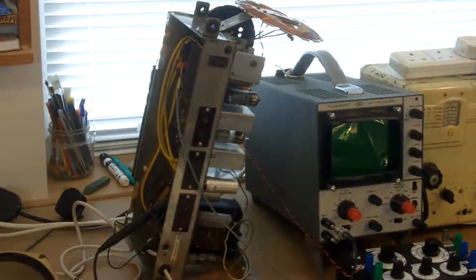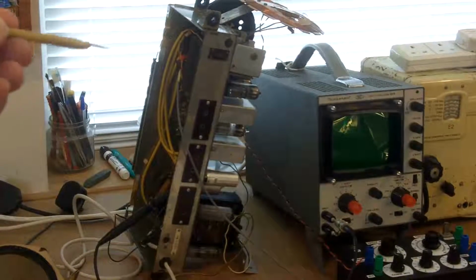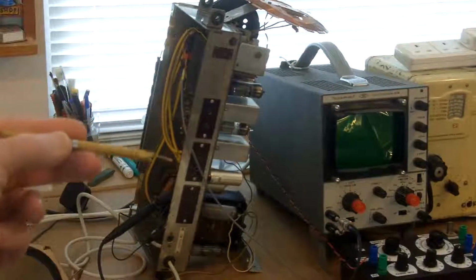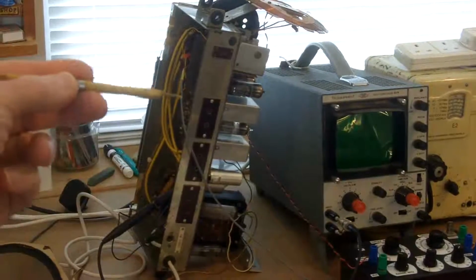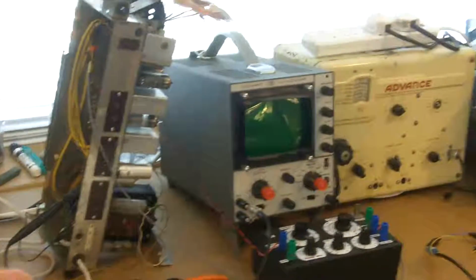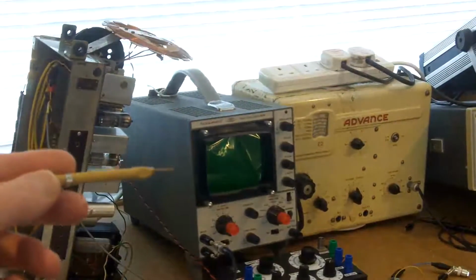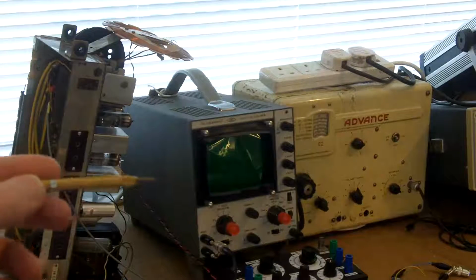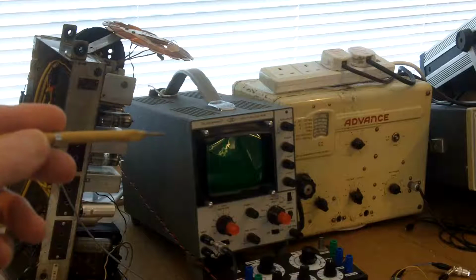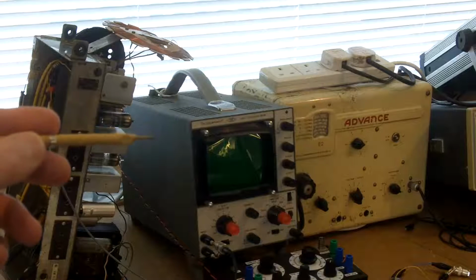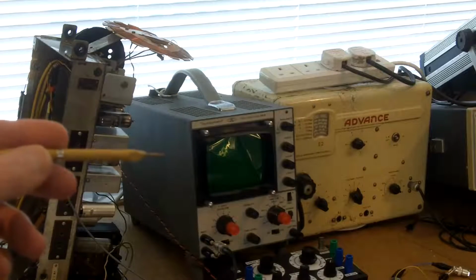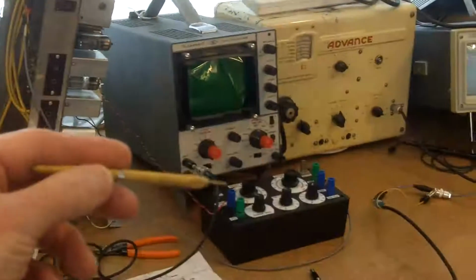Okay, this is the equipment that I've got set up on the bench. This is the radio chassis that I should be looking at, the IF transformers in that chassis. There's the speaker. Next I've got an old Tele-equipment scope, and the reason I've got that there is I'm using the sweep output to drive the wobbulator.